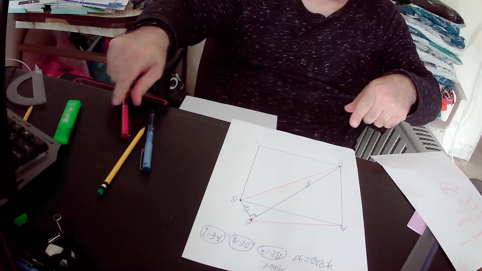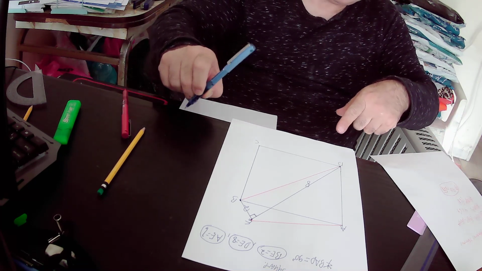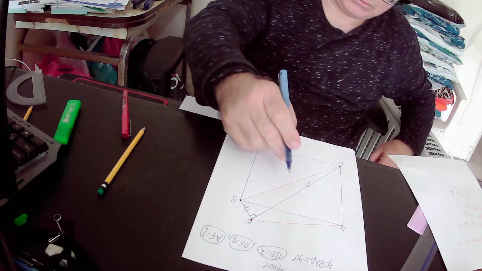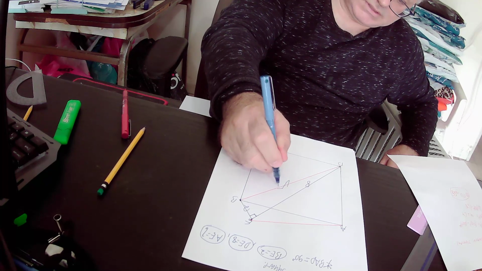So BD, which is also the diagonal of square ABCD, equals the square root of 68.